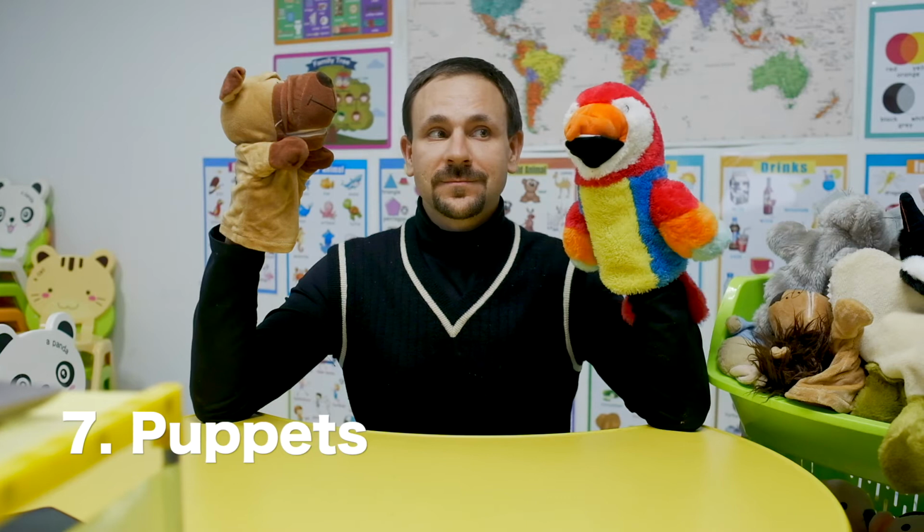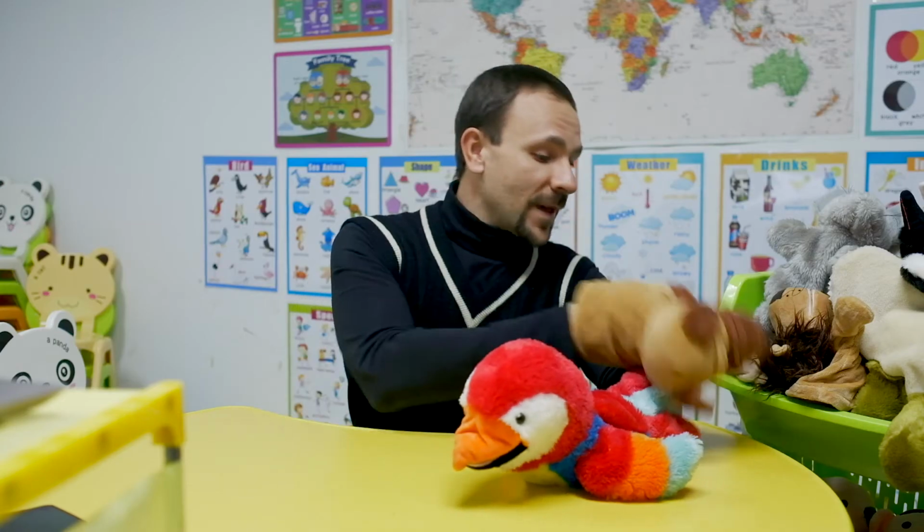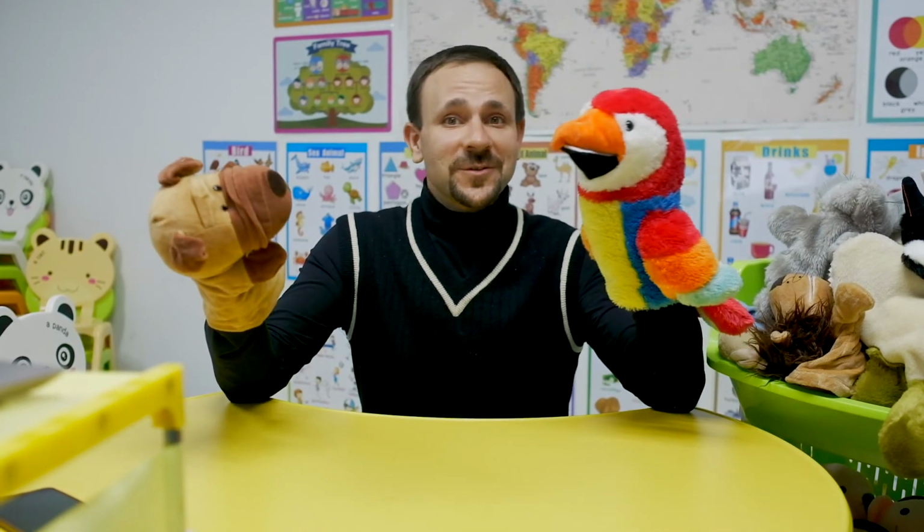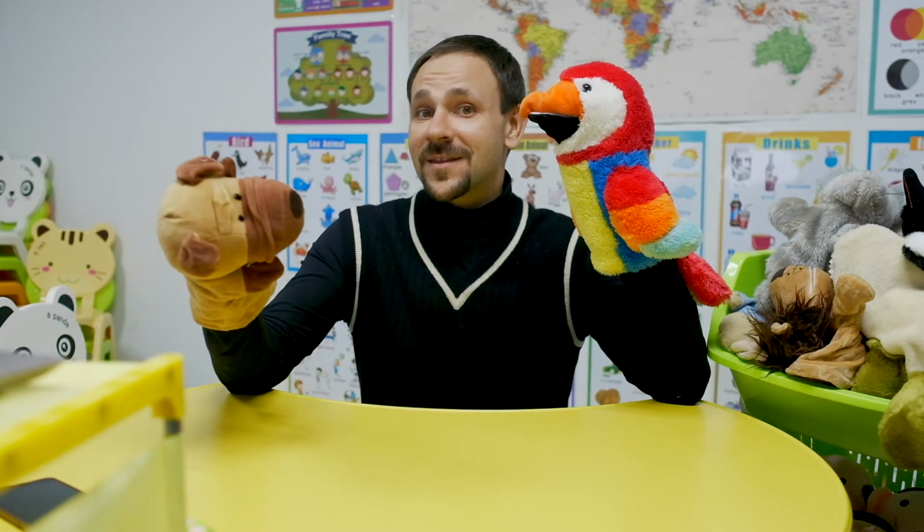Number 7, puppets. They're young learners' best friends. These tools are not just great for teaching animals, family members, colors and body parts, but also to do role plays. You may be surprised if you haven't tried before, but your students will usually be more comfortable talking to a parrot rather than to their teacher.